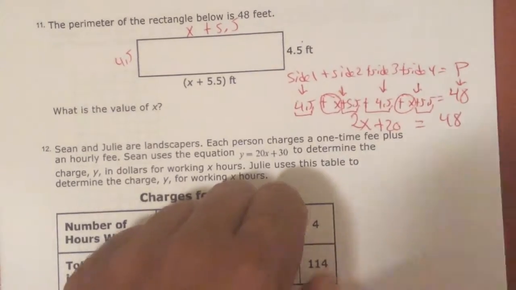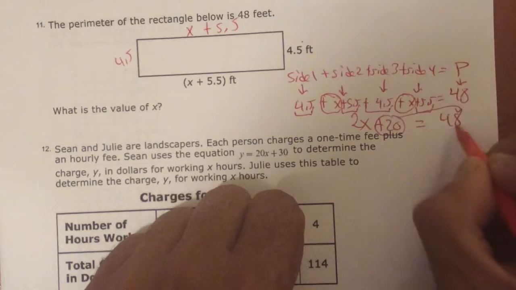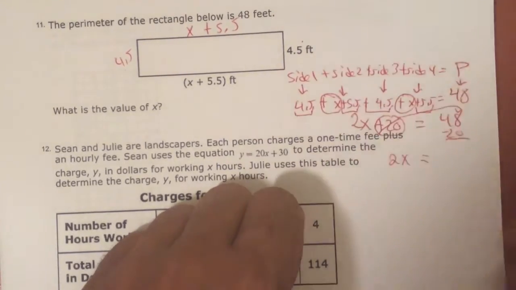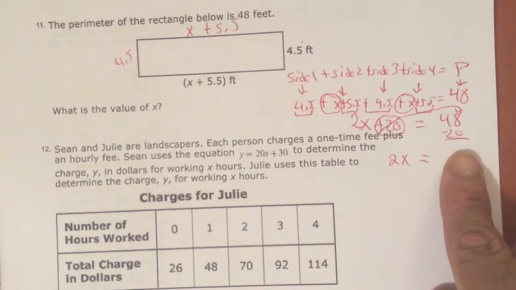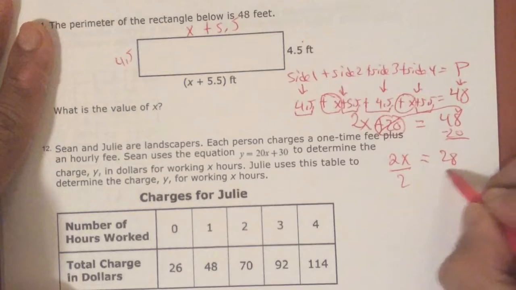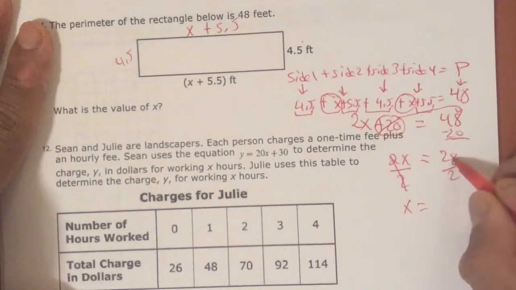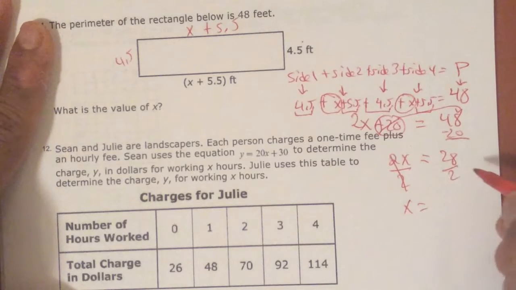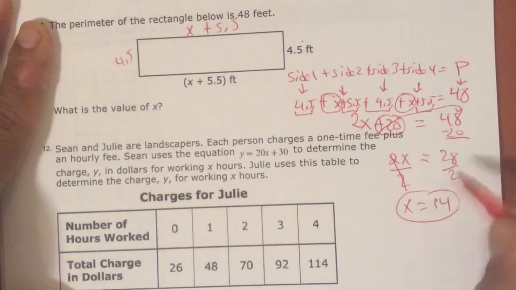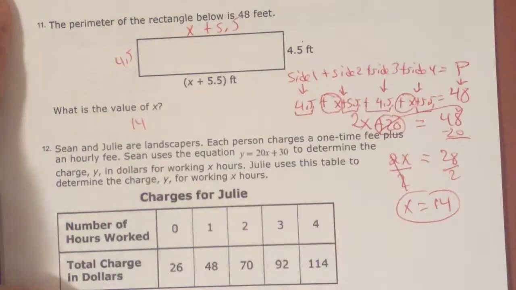equals 48. Now, first thing I need to do is jailbreak the 20 to become a minus 20. So I'm left with 2x equals 48 minus 20 is 28. Then the opposite of multiplying by 2 is to divide by 2. So x equals 28 divided by 2. So what's half of 28? 14. So your answer for number 11 should have been 14.